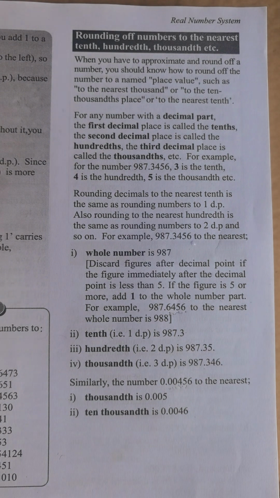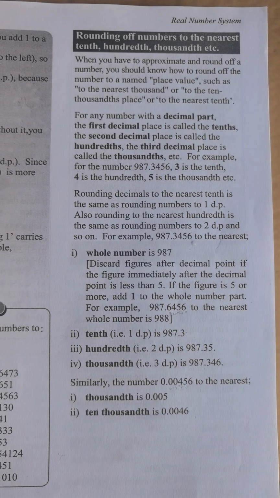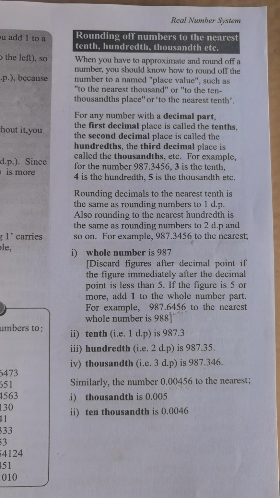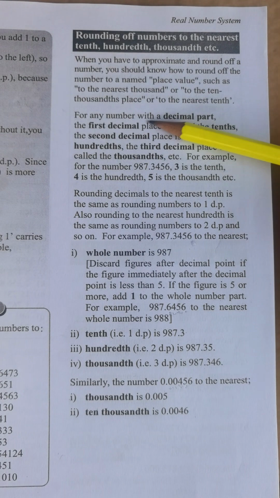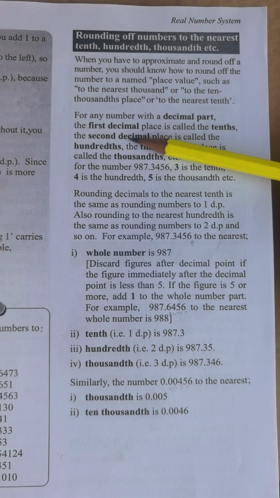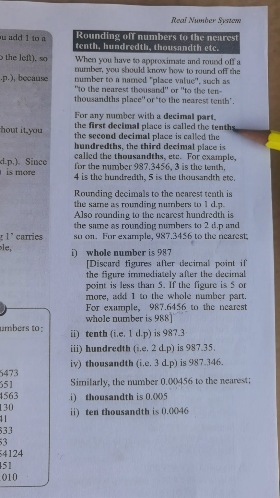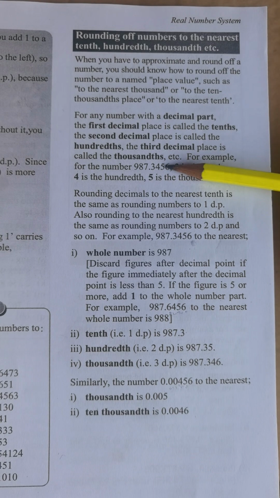Now, we are saying rounding off numbers to the nearest 10th, 100th, 1,000th, etc. When you have to approximate and round off a number, you should know how to round off a number to a named place value, such as to the nearest 1,000 or 10,000. Now, for any number with a decimal part, the first decimal place is called the 10th. The second decimal place is called the 100th. The third decimal place is called the 1,000th. So your focus should be on the "th" of that.